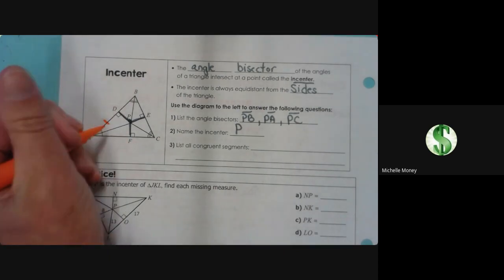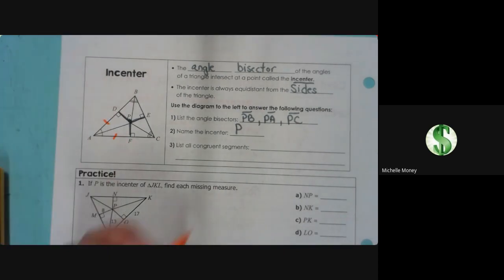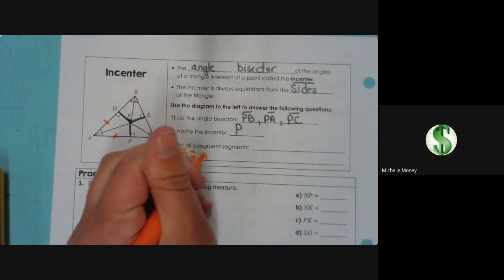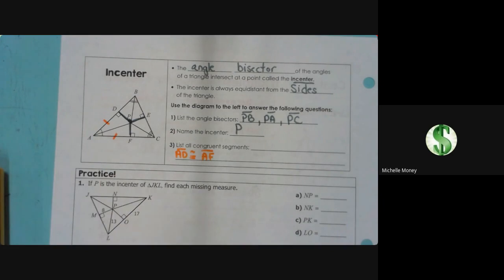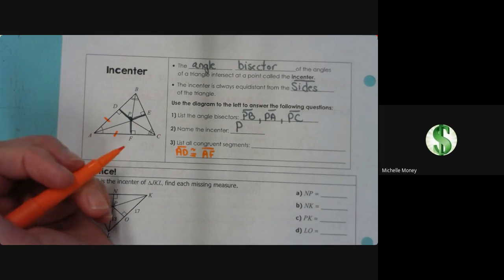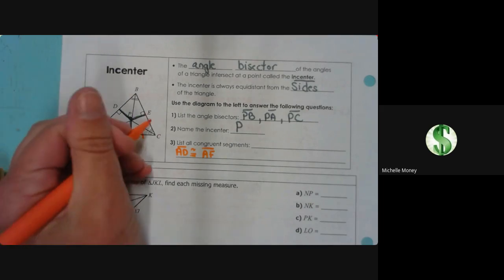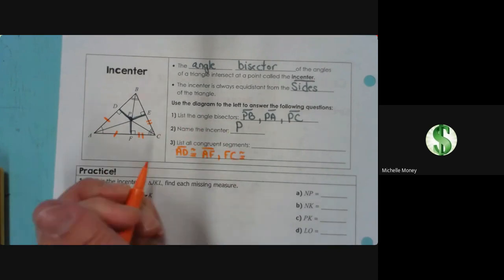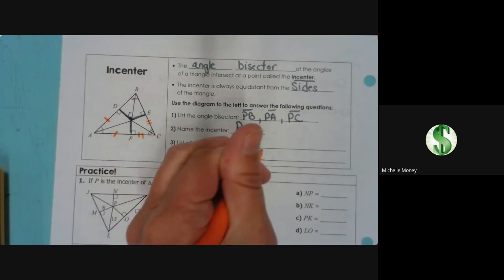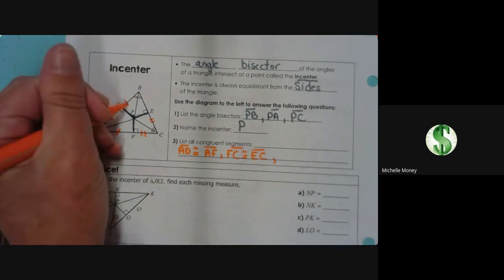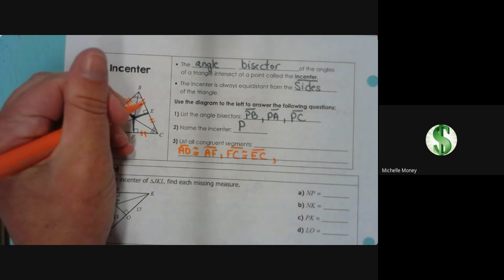So AD is going to be congruent to AF. So it's different than the perpendicular bisector. FC is going to be congruent to EC. And then DB is going to be congruent to EB.